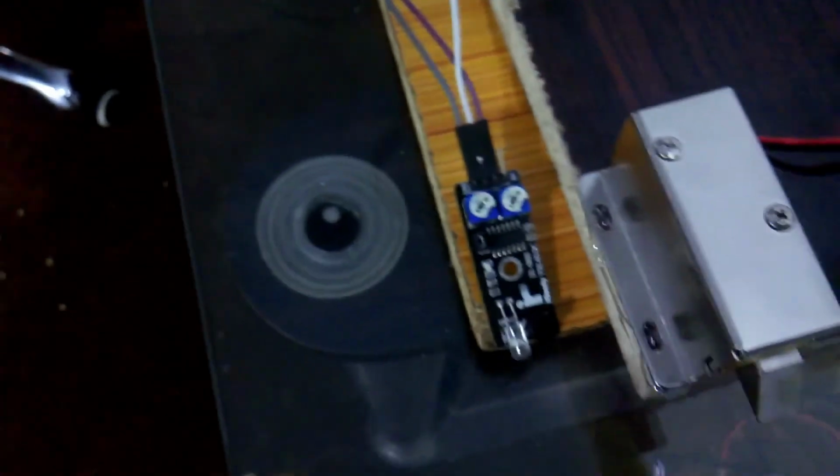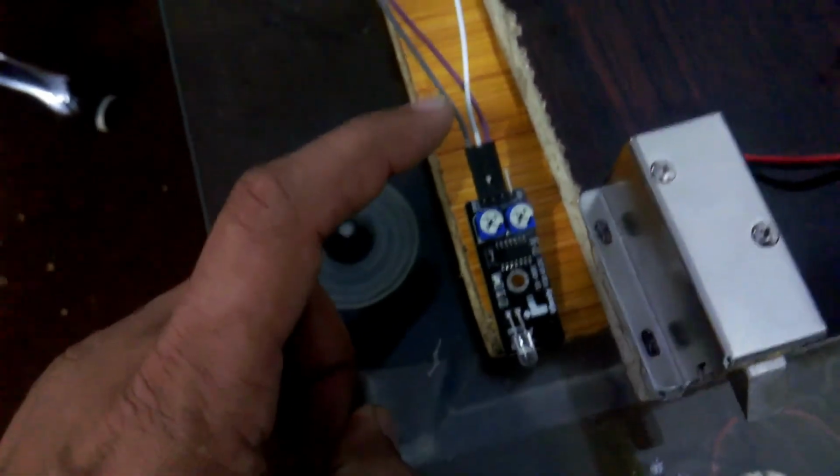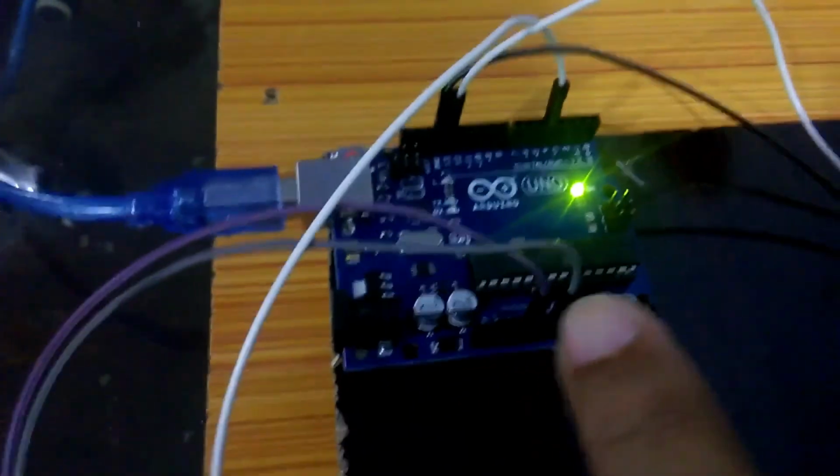And this is the infrared sensor. Its ground pin is the gray one, and it is connected with the ground pin of the Arduino. This other one is the 5 volt, which is connected with the 5 volt, and the white wire is connected with pin number 4 of the Arduino.